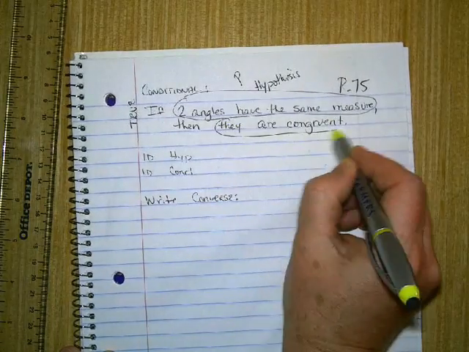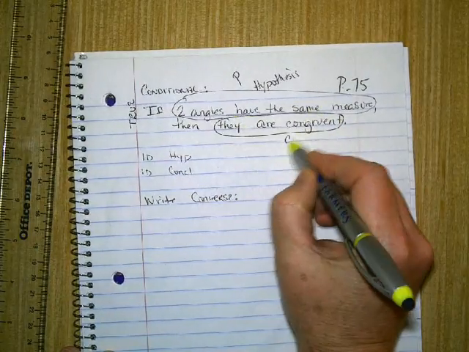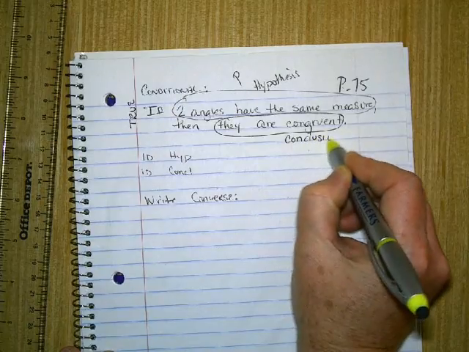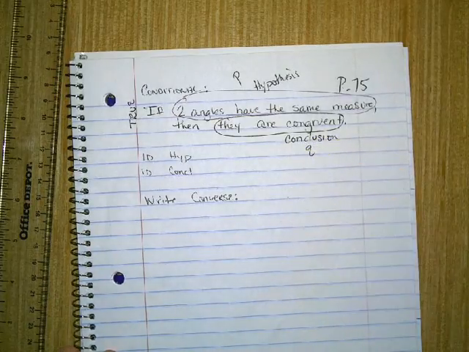talking about. The next thing we need to do is identify the conclusion. There's your conclusion. And sometimes your book will call that Q. All of this is a review from 2.1. Okay? The next thing we need to do is write the converse. The converse is where you switch the hypothesis and the conclusion. You just switch those two items.